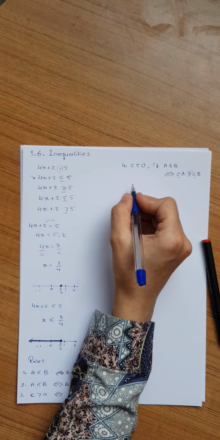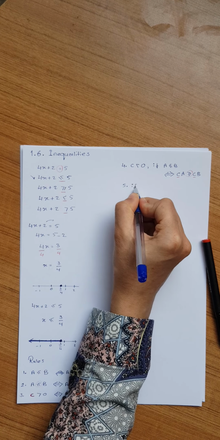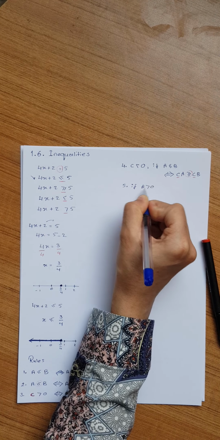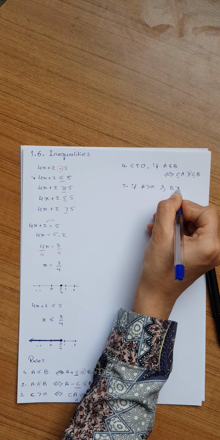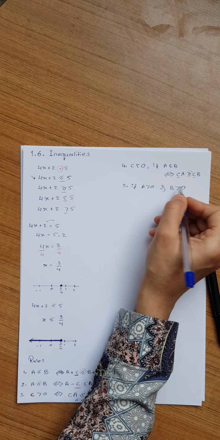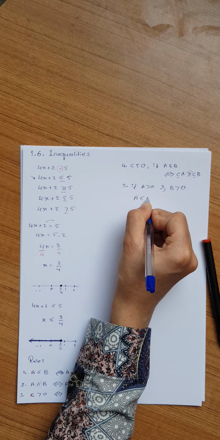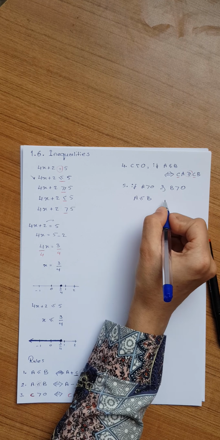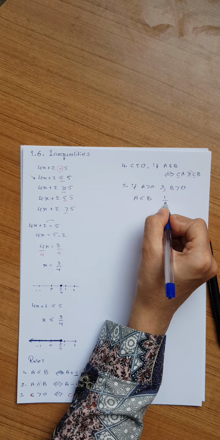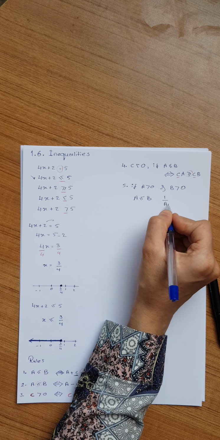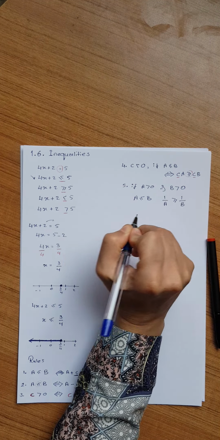The fifth rule, what does it say? It says if A is greater than 0, so I have a positive quantity, and B is also positive, then if A is less than or equal to B, their reciprocals will reverse the inequality. So I will have 1 over A greater than or equal to 1 over B.